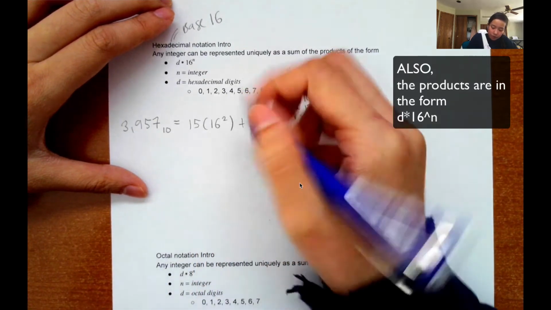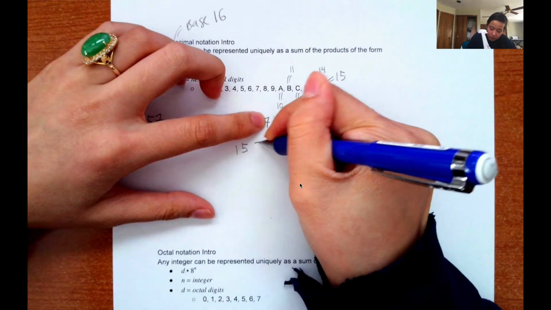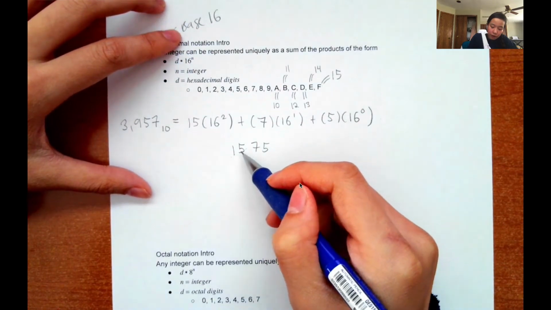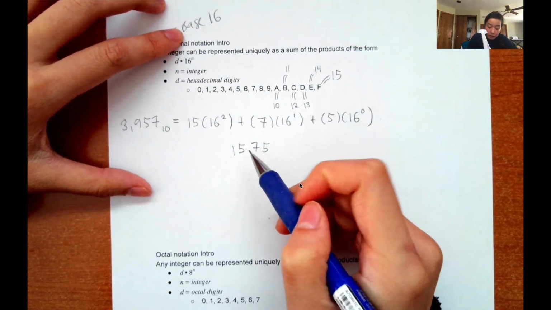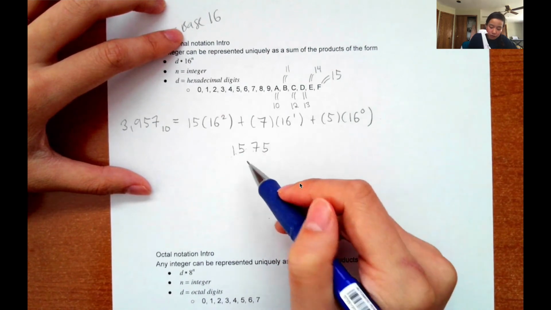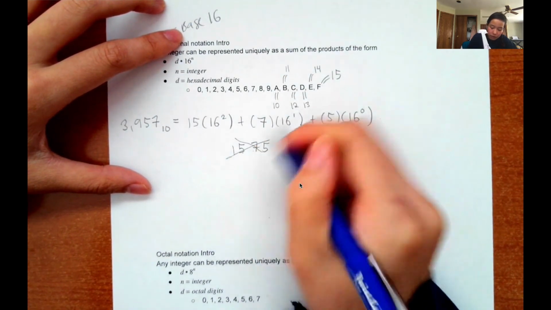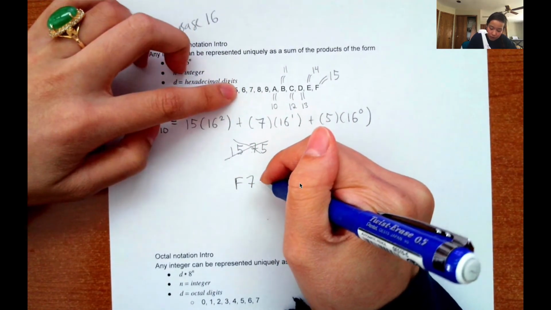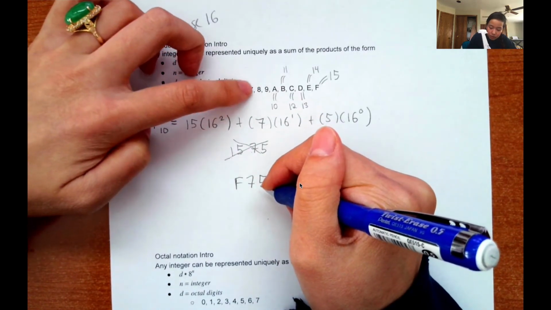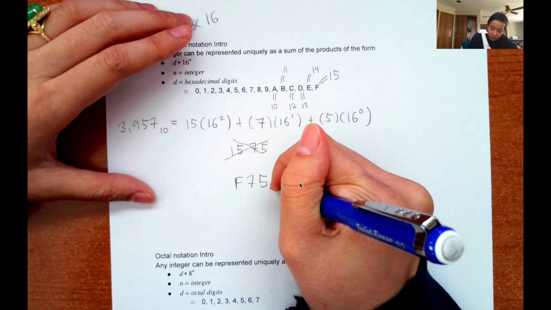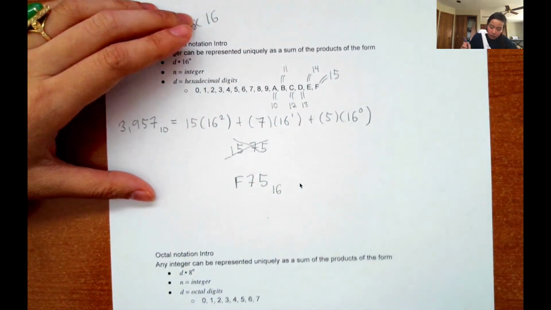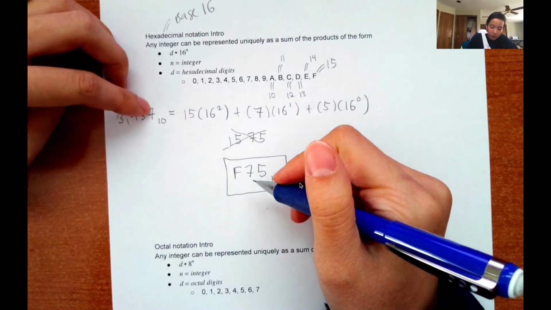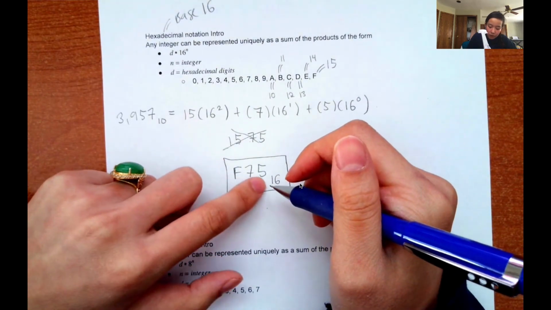Well, the problem is if I write 15, 7, and 5, the 15 looks like 1, 5. So it looks like I'm writing 1, 5, 7, 5. But I'm actually writing 15, 7, 5. So this is confusing. So instead of writing 15, I would write F, and then 7, and then 5. And there's no issue with 7 and 5 since they're just one digit. And then I'm going to write the subscript 16 just to indicate that this is base 16. So 3,957 in base 10 is equal to F75 base 16.